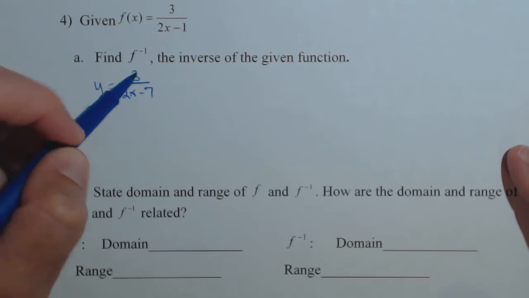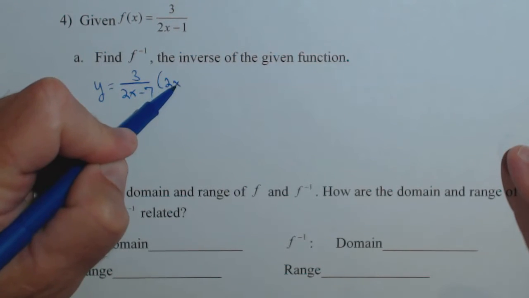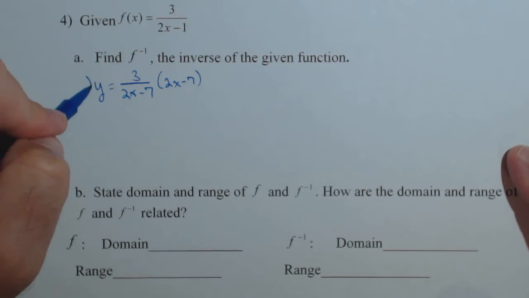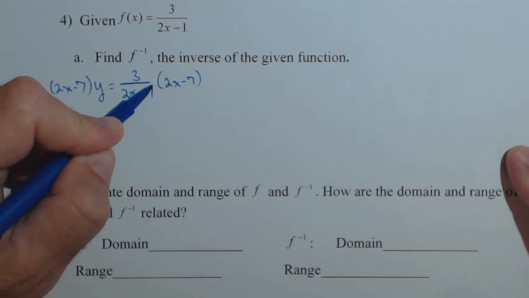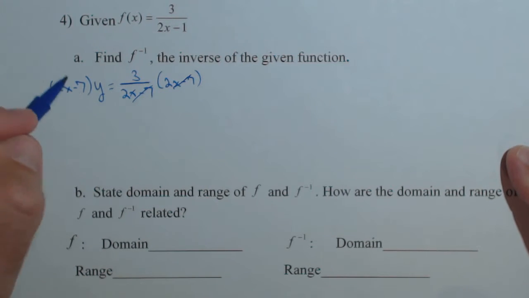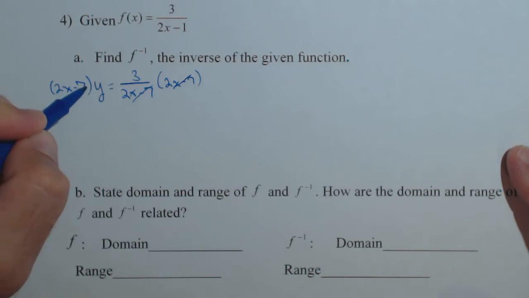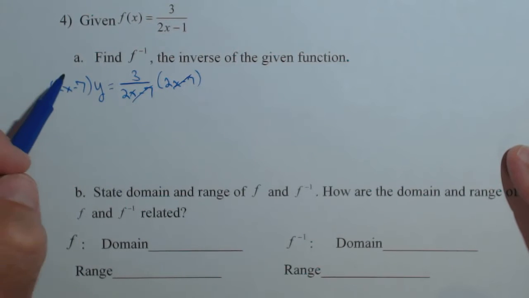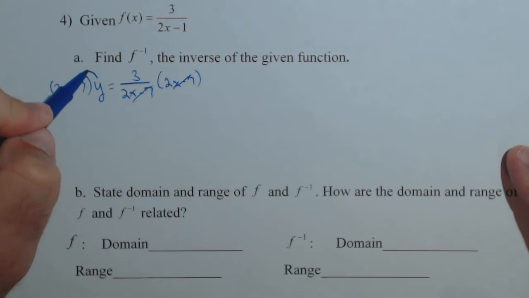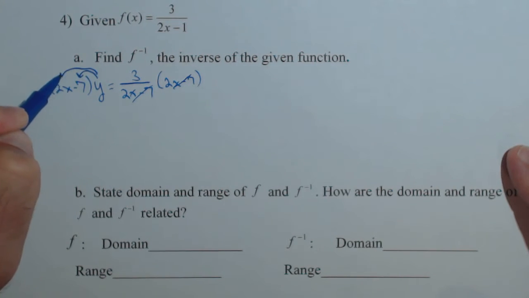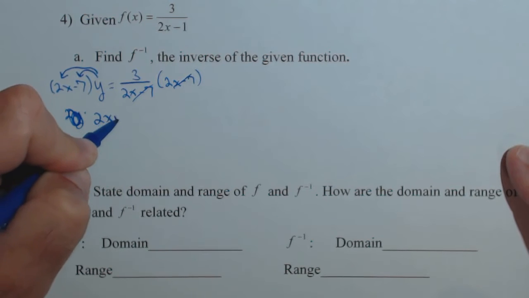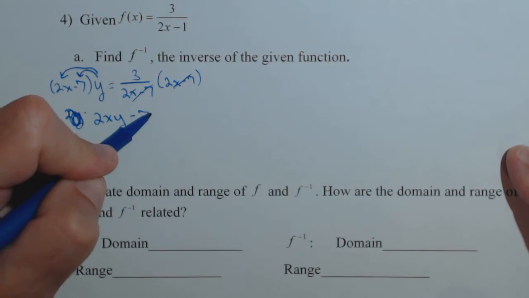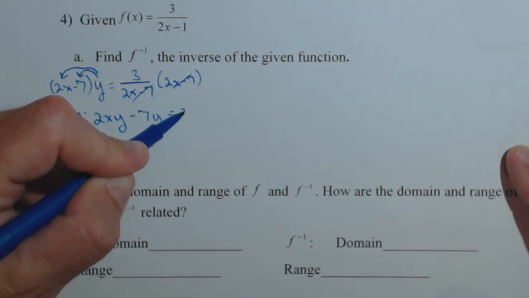Well, anytime you've got a denominator in there, the best thing to do is multiply both sides by the denominator, get it out of there. Because those cancel, now we've got 2x minus 7y equals 3. Remember that our goal is to solve for x, so we like to get rid of these parentheses also. So we will distribute this y. So we have 2xy minus 7y equals 3.